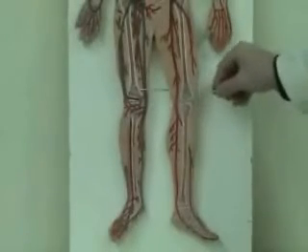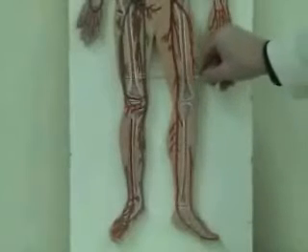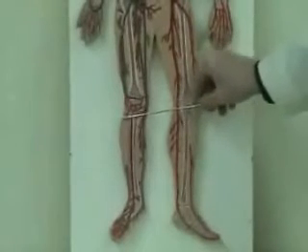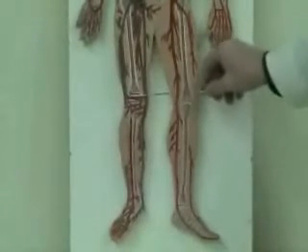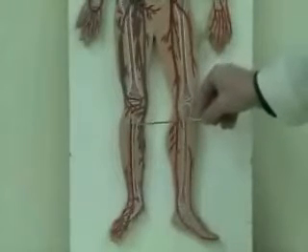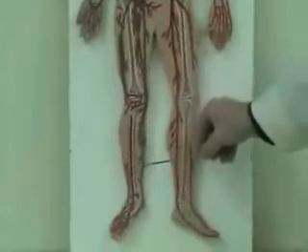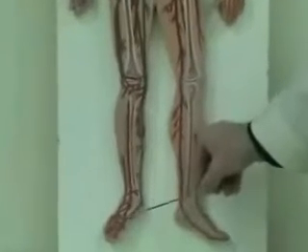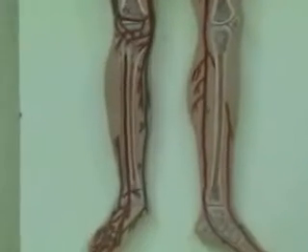Now on the other side, it's much like the other plaque. We lose things at the knee. There's a lot of anastomosis going on at the knee. These vessels do have names. You will not be held responsible for them. But here we can see that anterior tibial artery running down the anterior aspect of the leg and out onto the dorsum of the foot to become the dorsalis pedis artery.